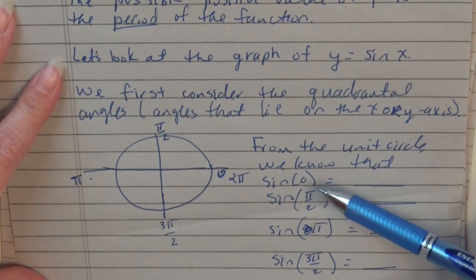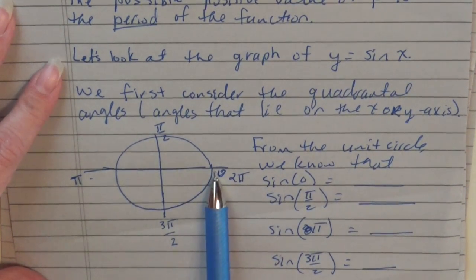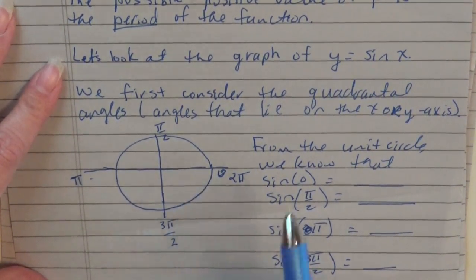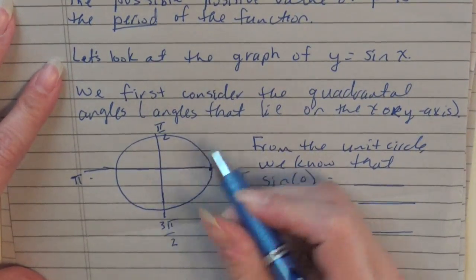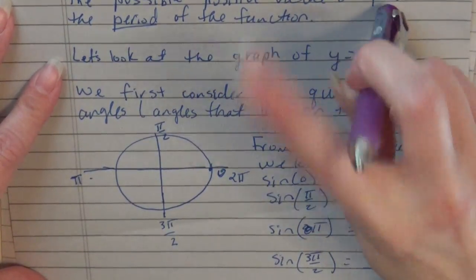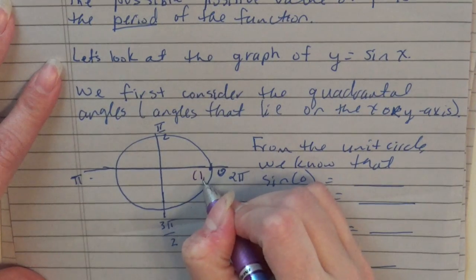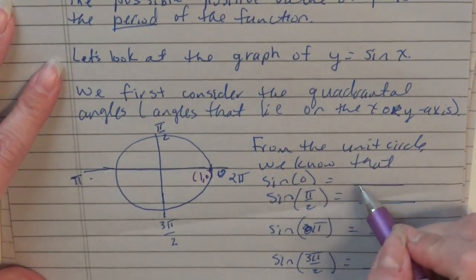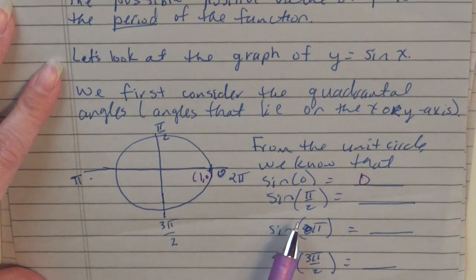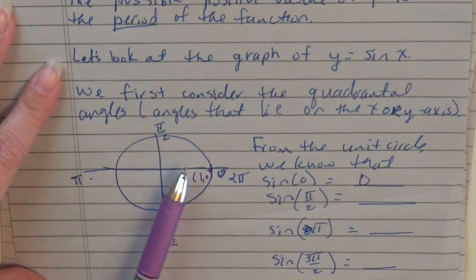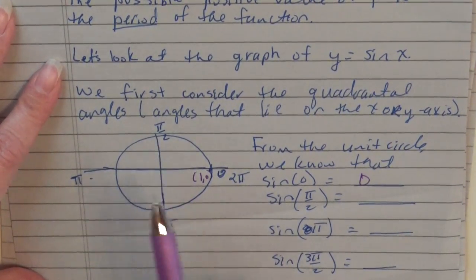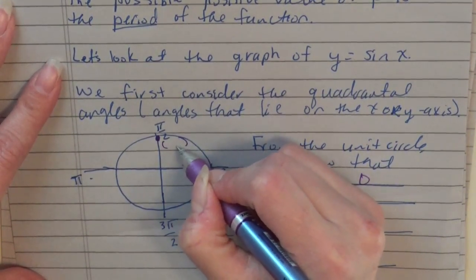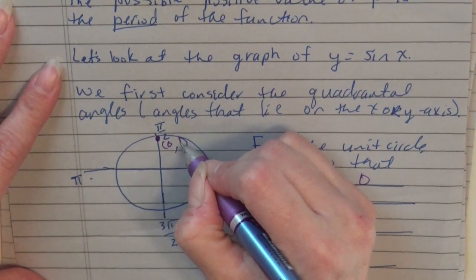If I do sine of 0, what is sine of 0? Well, from the unit circle, I know that I've got the ordered pair 1, 0. So sine of 0 would be the y value, 0. For sine of pi over 2, I go to angle pi over 2, and on the unit circle my ordered pair is 0, 1.